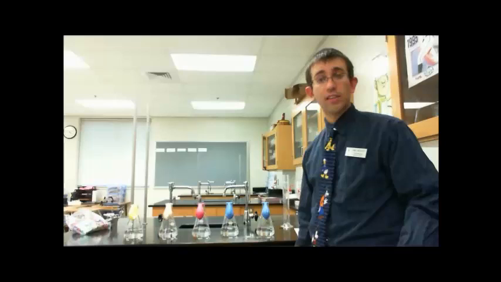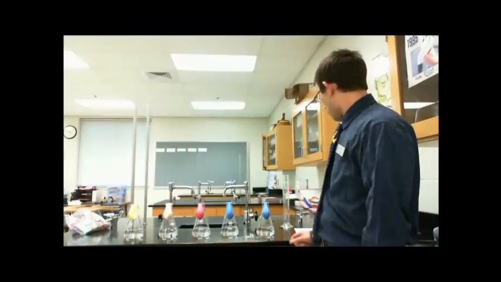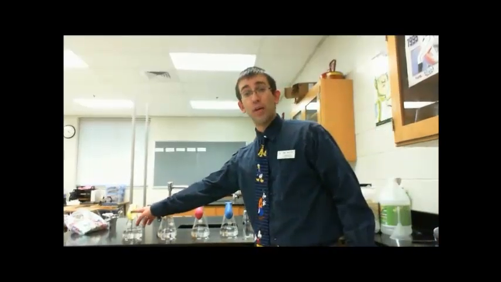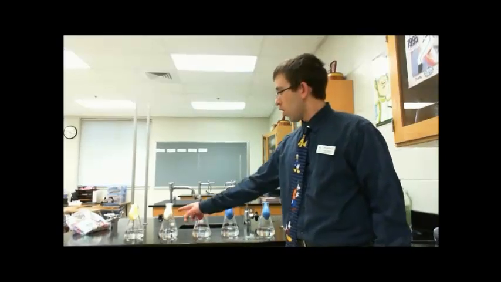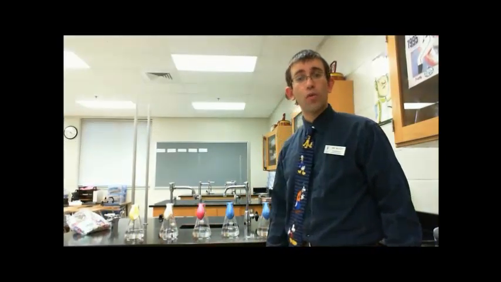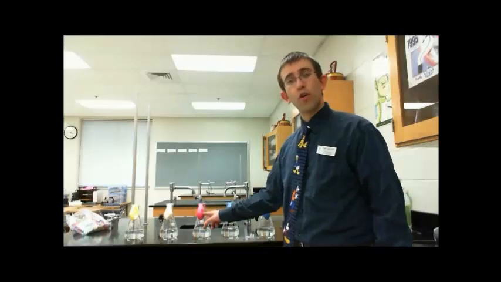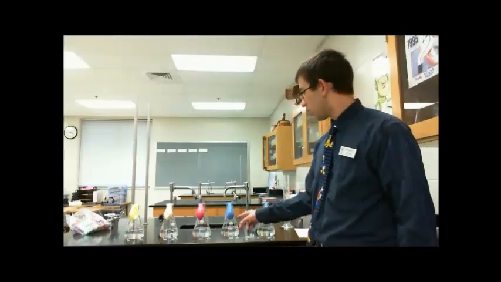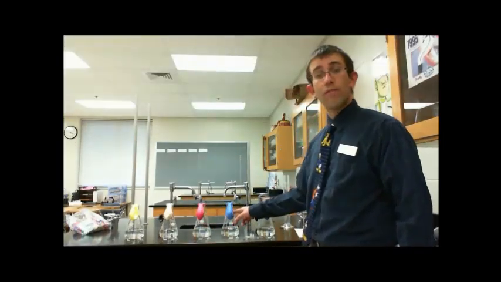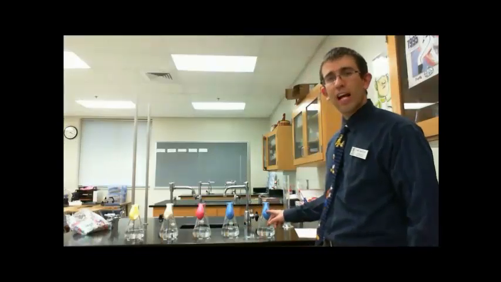Now, if you've never done this before, baking soda and vinegar makes a nice reaction. Each of the balloons has a different amount of baking soda. So for this first balloon we have 6 grams of baking soda. For this second balloon we have 12 grams. The third one has 18 grams. The fourth one has 24 grams. And the fifth one has 30 grams.